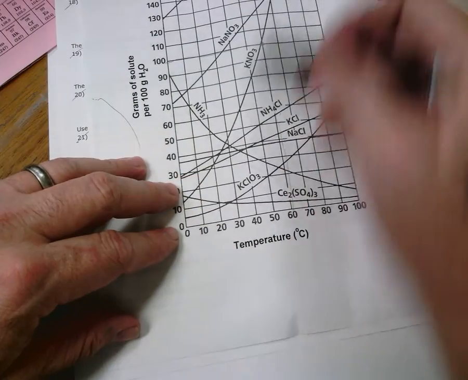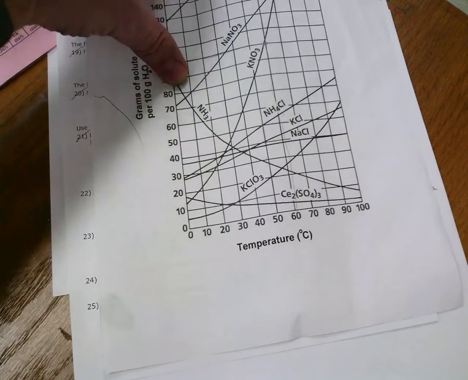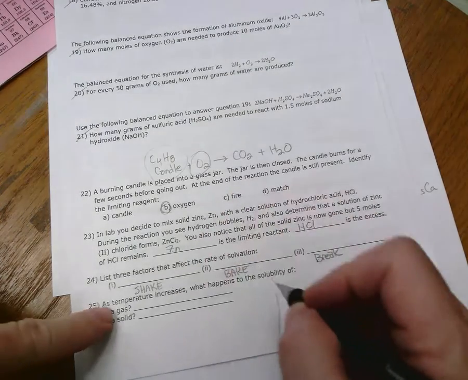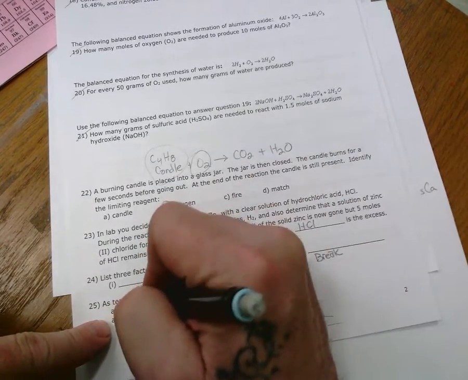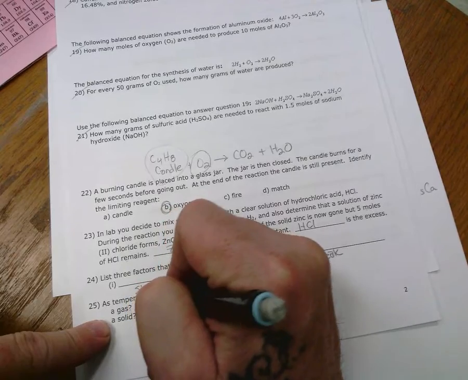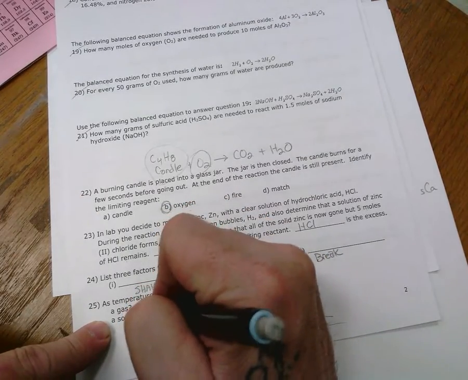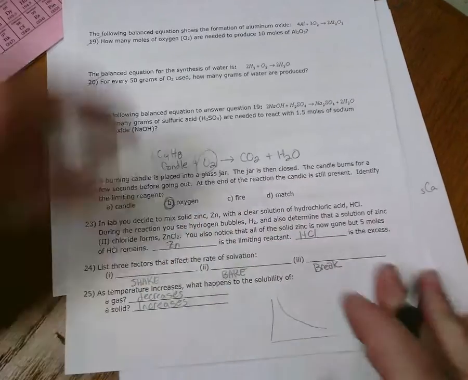For solids, solubility goes up as temperature goes up. So of a gas, as temperature increases, solubility decreases. Of a solid, as temperature increases, solubility increases.